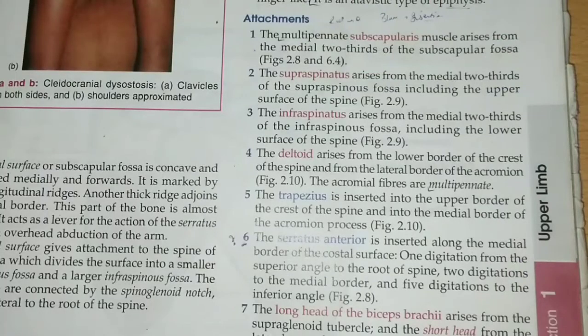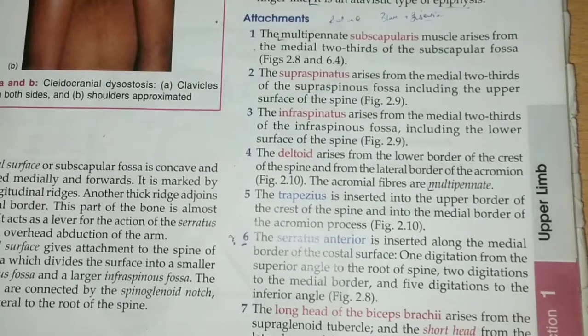Okay, so let's start with the attachments of the scapula. There are around 23 attachments. Today we will discuss around 10 attachments, so that it will be very easy for you to remember them. If I just gamble all the 23 attachments, then it will be very difficult for you to remember them. So today we will discuss only 10 attachments.